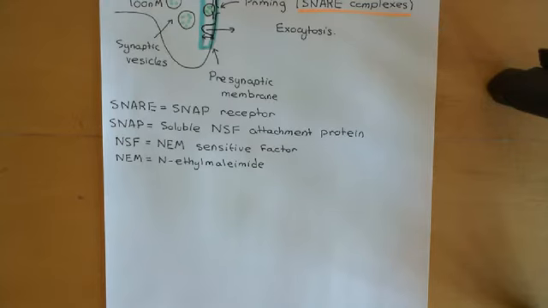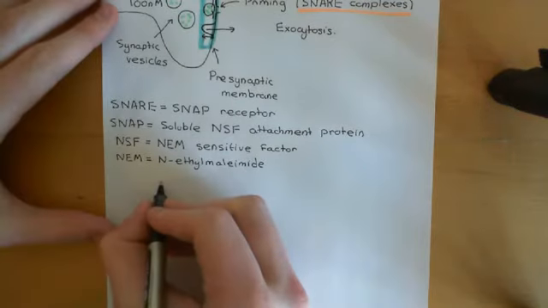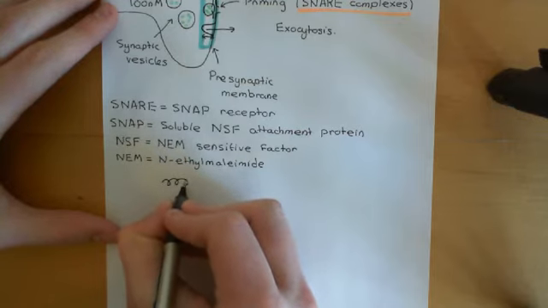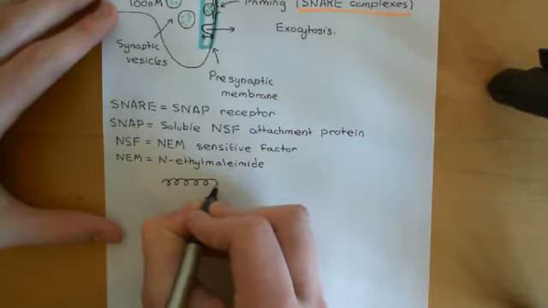It stands for SNAP receptor. But what actually is a SNARE protein then? What is the feature that all SNARE proteins share? Well, the feature that all SNARE proteins share is that they have a very long alpha helix of around 50 to 60 amino acids, like so.